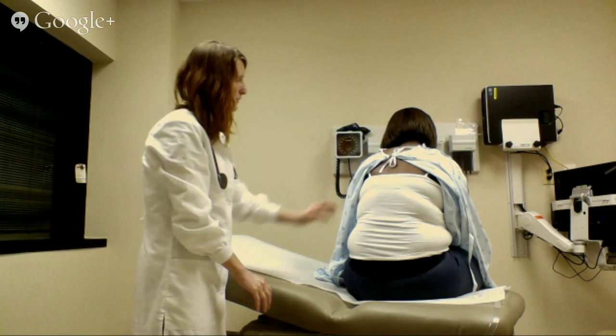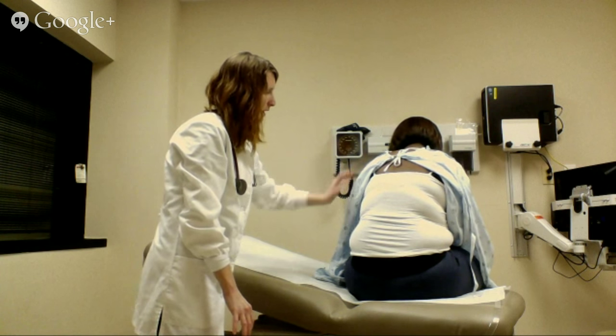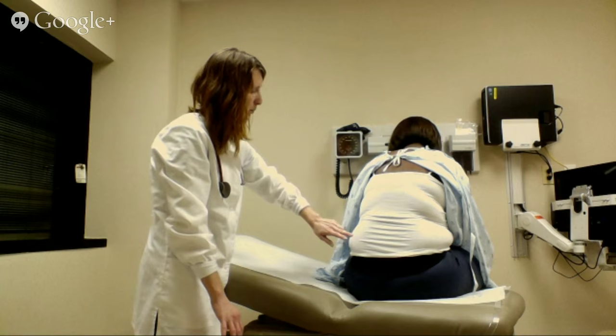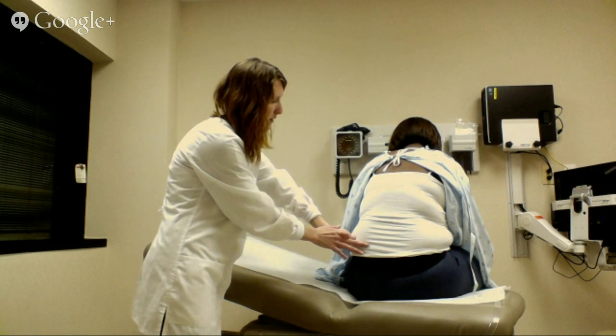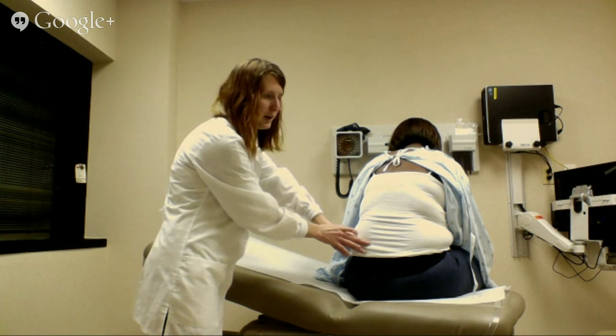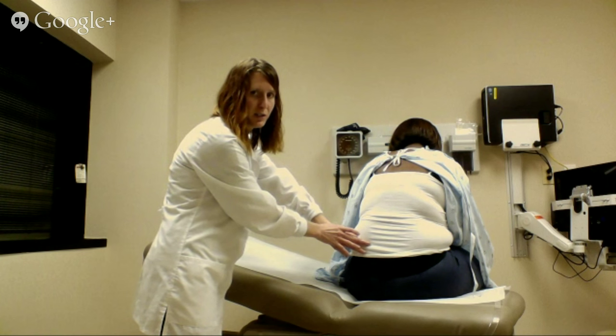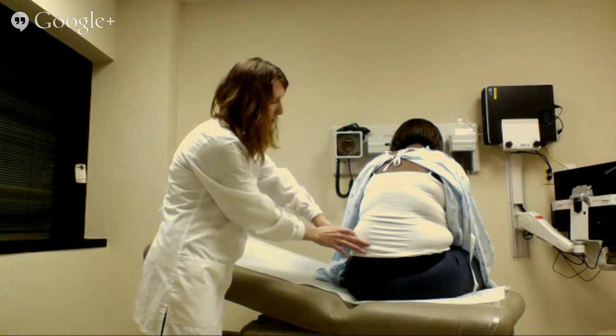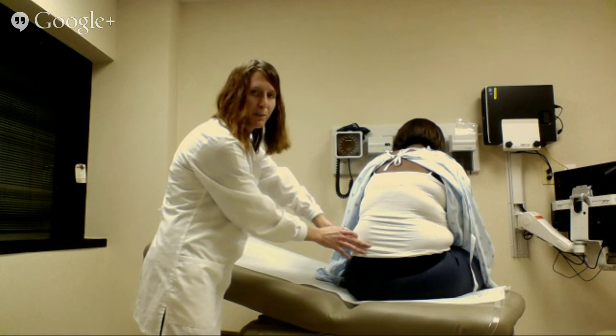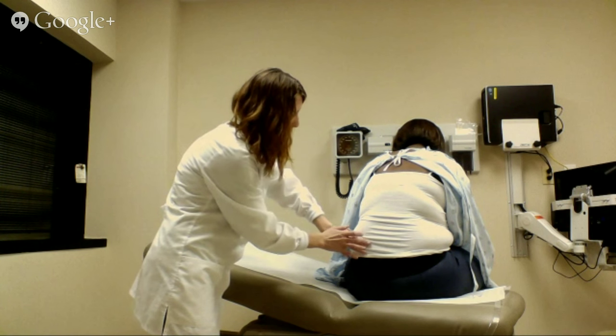So Tiffany, I'm just going to have you lean slightly forward again. I'm going to again percuss from the bottom up, and I'm going to listen for the changes from resonance to dullness, and that will let me know where I'm at the diaphragm. So I'm going to start percussing there.